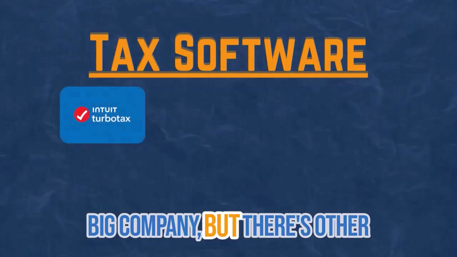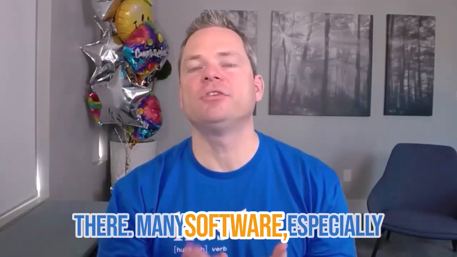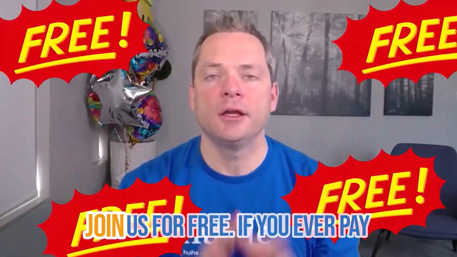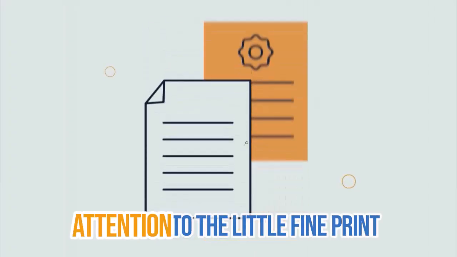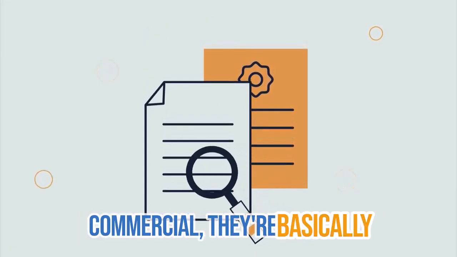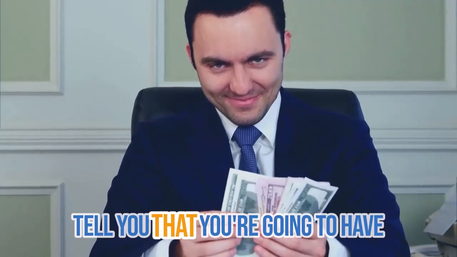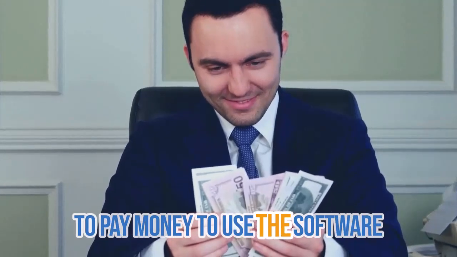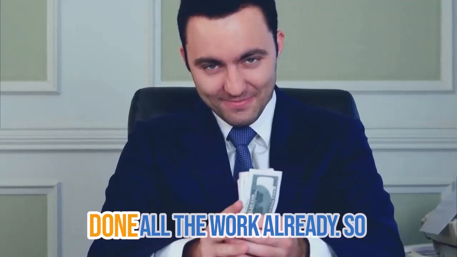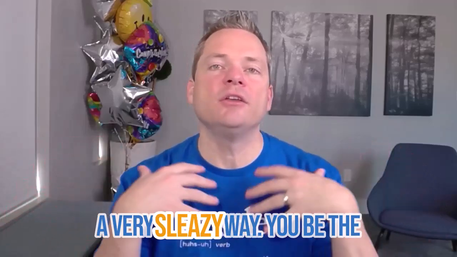TurboTax is a really big company, but there are other companies, TaxSlayer, TaxCut. There are so many software options out there. Many of them, especially the ones that are advertised as free, say "Come join us for free." If you ever pay attention to the little fine print at the bottom of the commercial, they're basically telling you you're not going to qualify for this. And they don't tell you that you're going to have to pay money to use the software and file your return until you've done all the work already. So please be aware, all those companies market, in my opinion, in a very sleazy way.